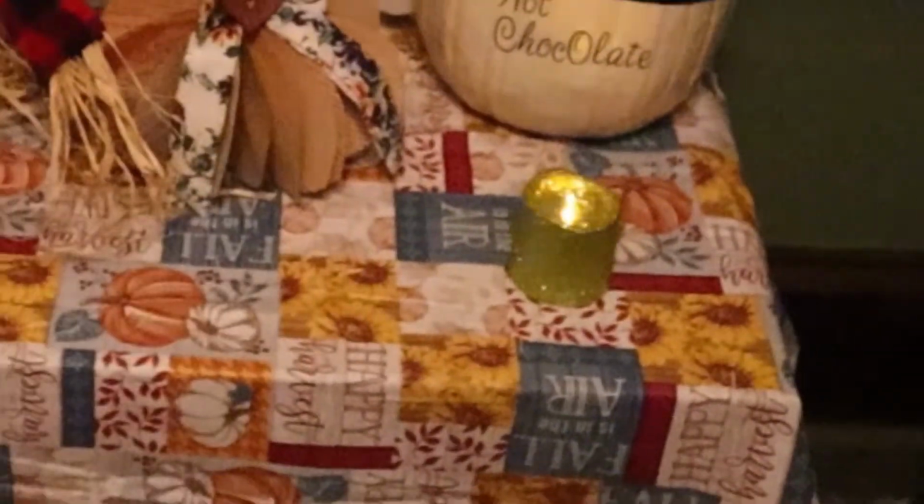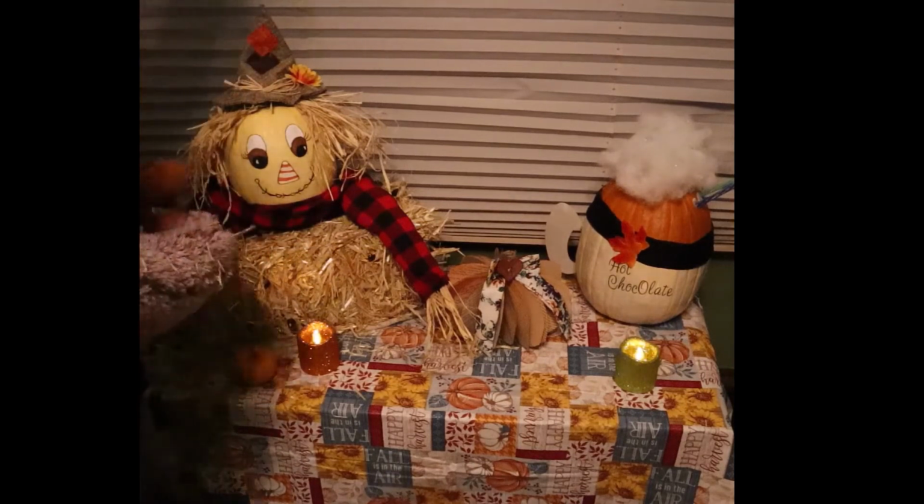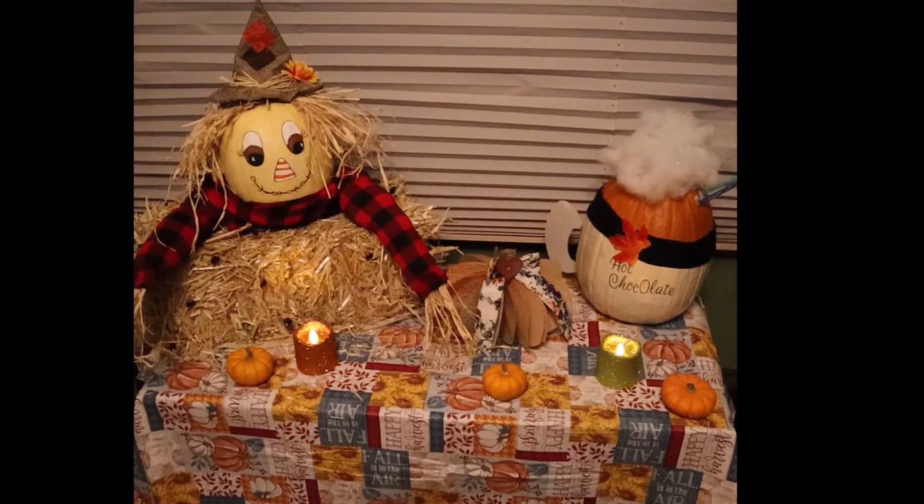Then I went ahead and added a couple of candles that I got for 50% off, a pumpkin that I made from an old book, and 3 little real pumpkins. I think this made a super cute display for fall and Thanksgiving.